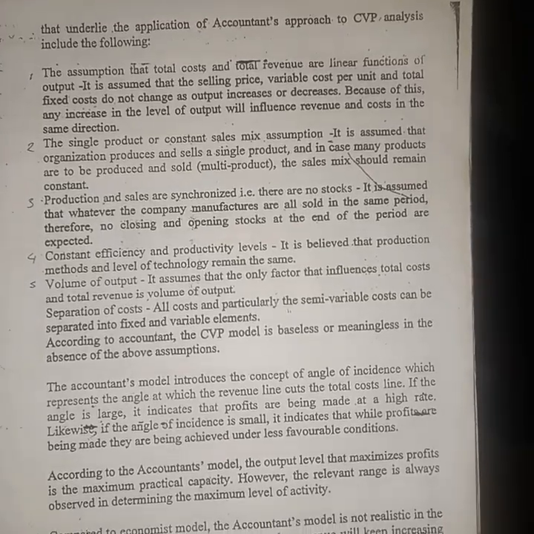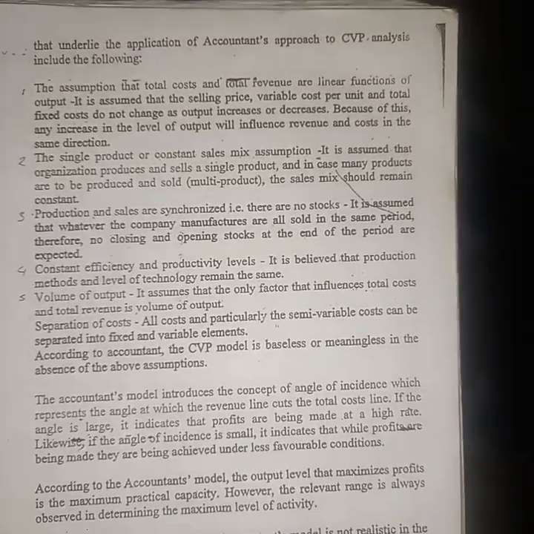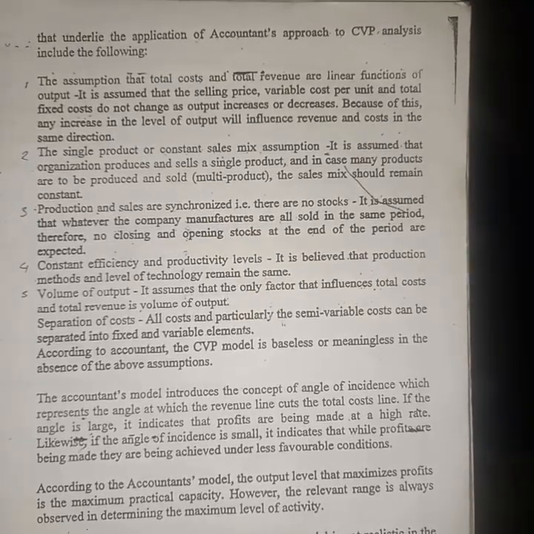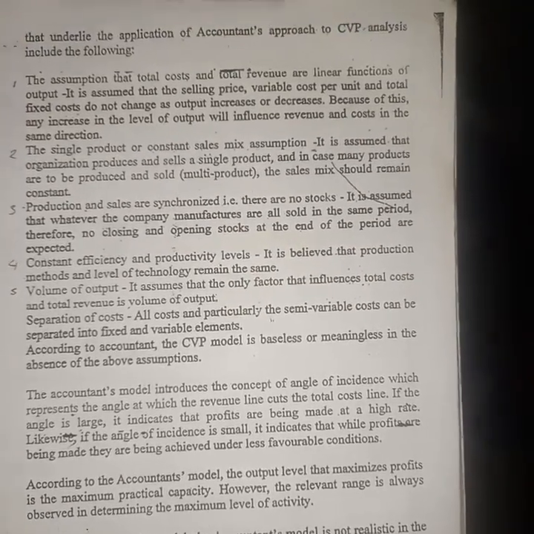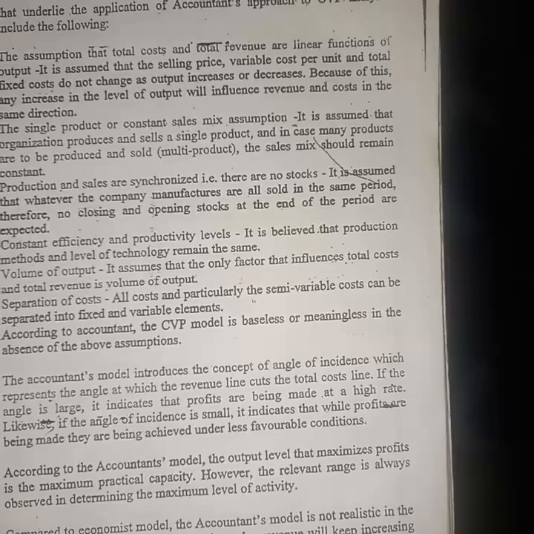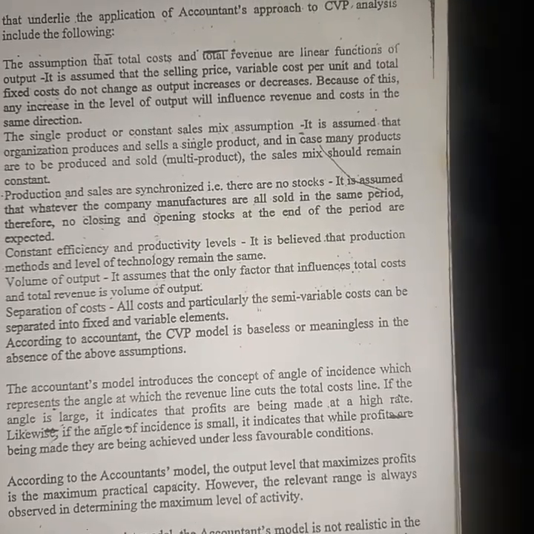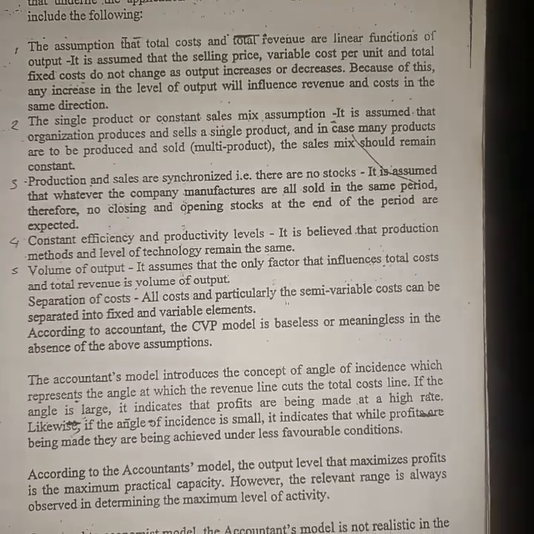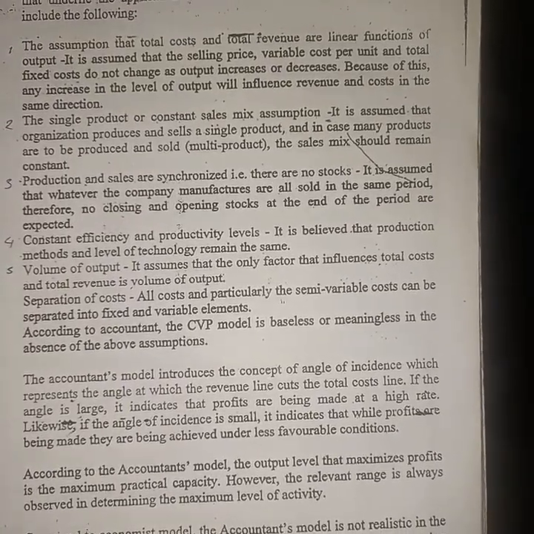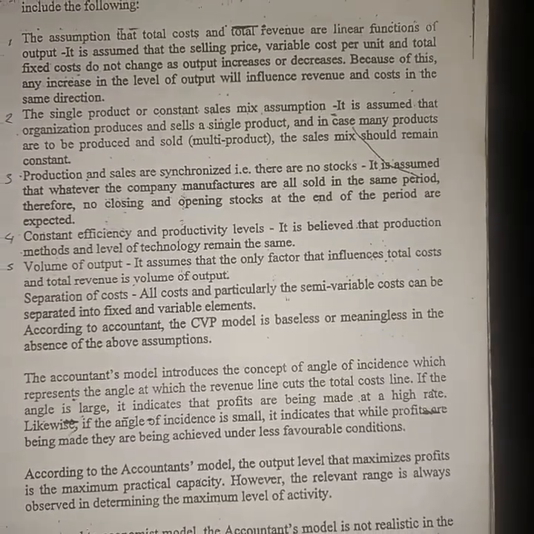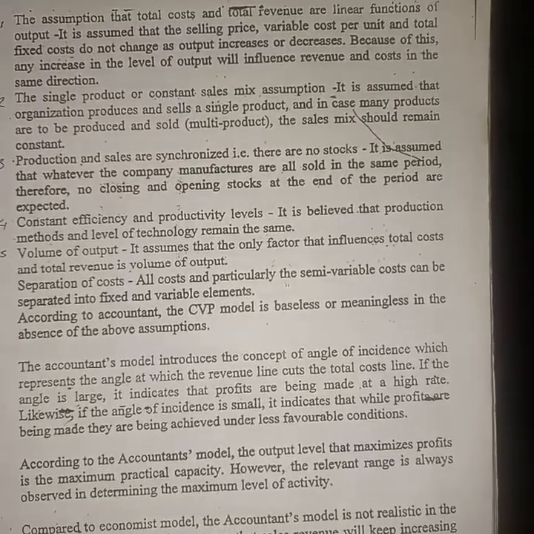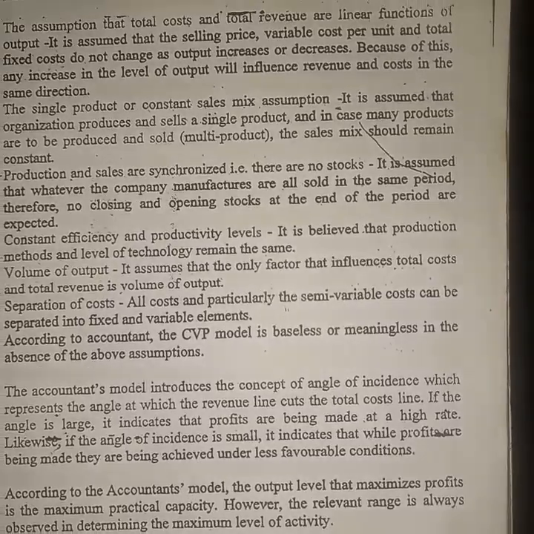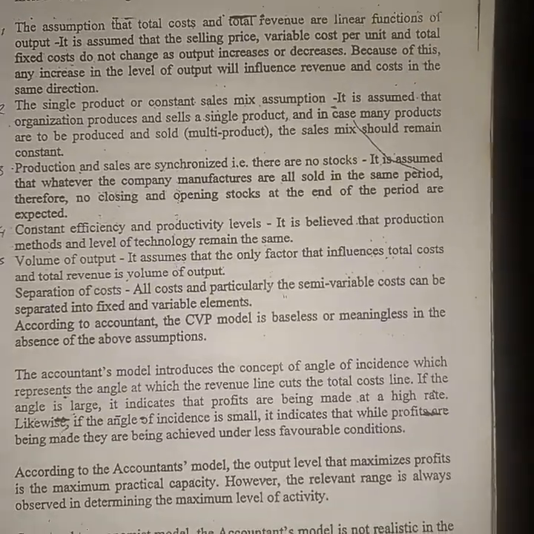So the first point is that the accountant assumes that the total costs and total revenues are linear functions. I've already explained it under the graph. The total revenues and total costs are rising perpetually. They assume that the total revenues and total costs will not change in their pattern as output increases. So it rises perpetually throughout, meaning that it is going to be a linear function. It will not change, it will always be a linear function.